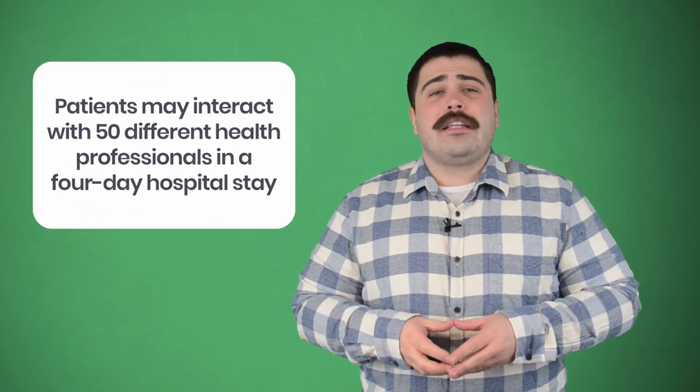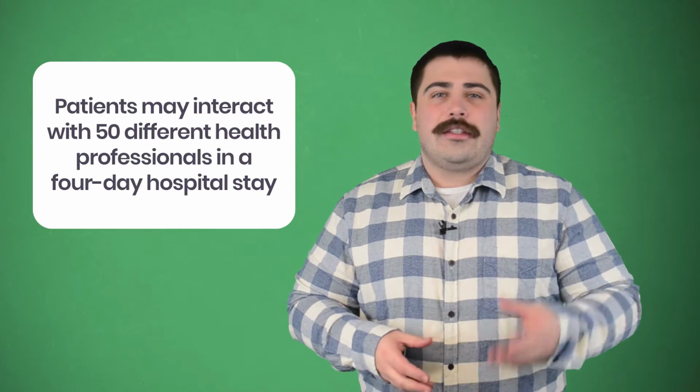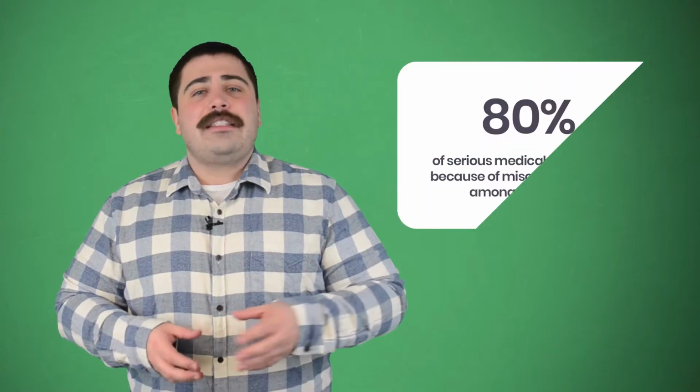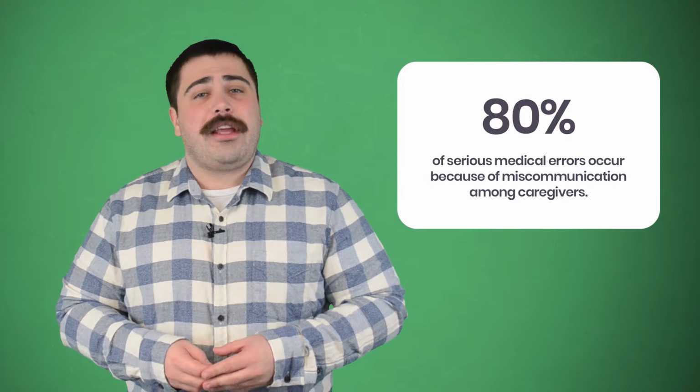During a 4-day hospital stay, patients may interact with 50 different healthcare professionals. Since so many people are seeing the same patient, effective communication is necessary among the teams within a hospital. The more people that are involved, the more conversations that occur. If there isn't successful communication, this increases the chance of misinterpretation, resulting in medical errors. An estimated 80% of serious medical errors occur because of miscommunication among caregivers. So how do you communicate between staff to ensure that this doesn't happen?